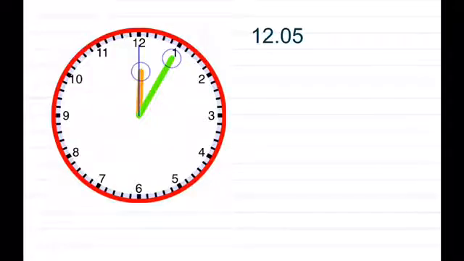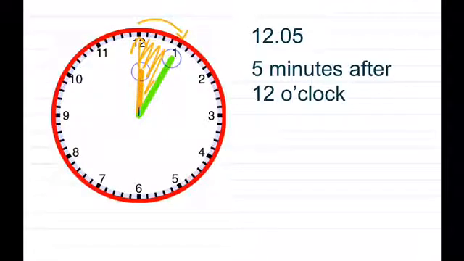Now, think about this. How many minutes have passed after 12 o'clock? Looking at the time, again, imagine the minute hand starting at 12, going to number 1. How many minutes have passed? We can say that 12:05 is the same as 5 minutes after 12 o'clock.